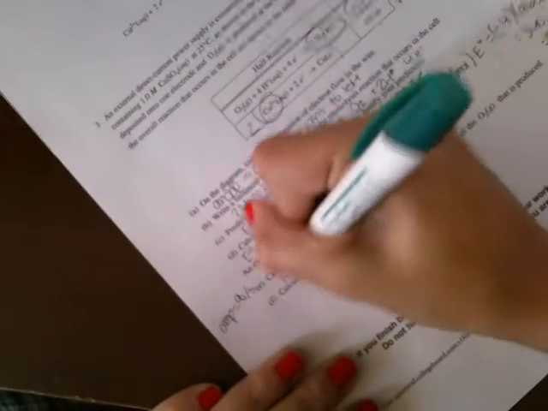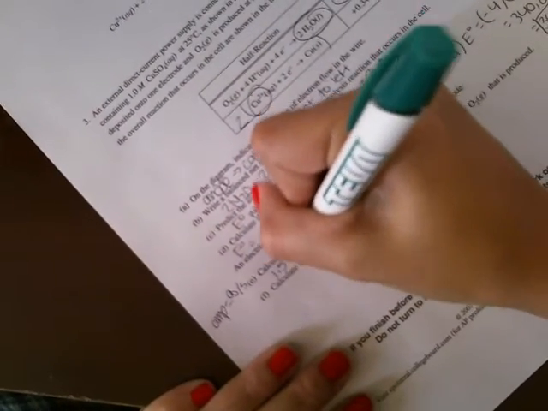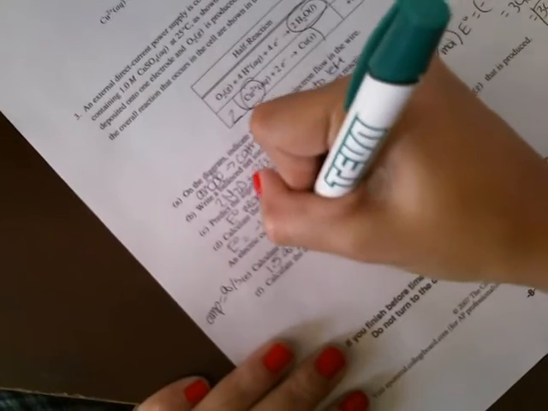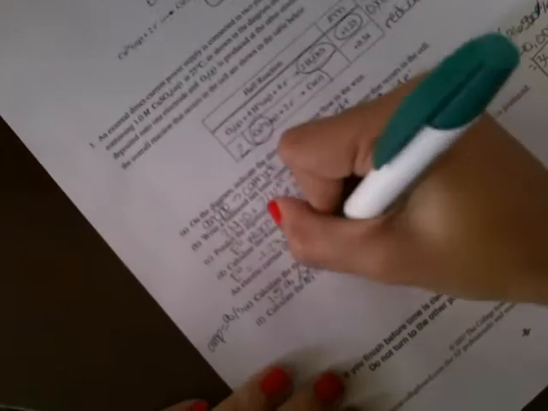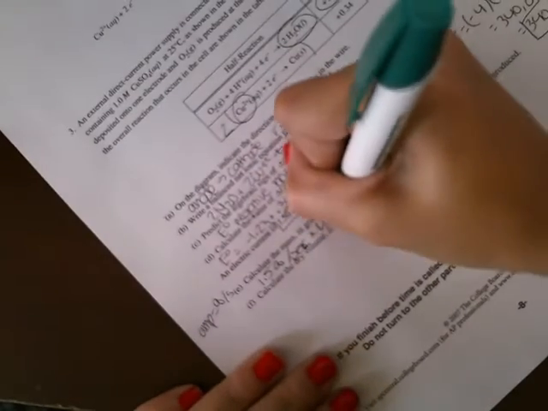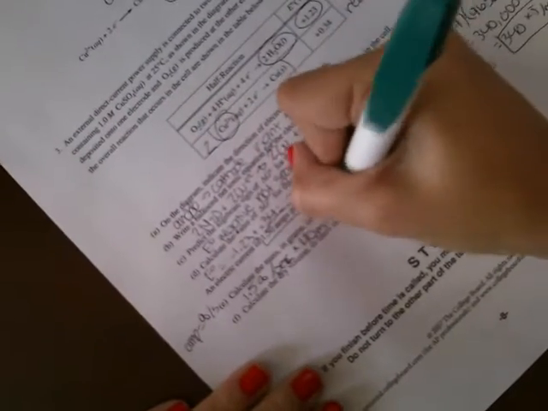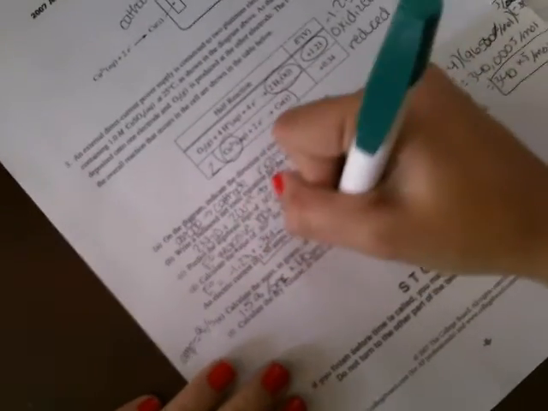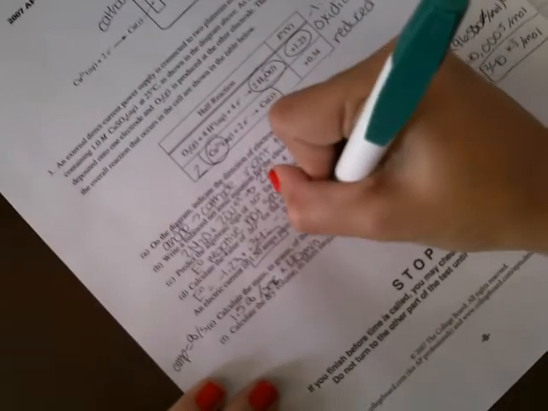So 1.5 amps, which is coulombs per second, for 1 second, times 40 minutes, and then we times that by 60 seconds per 1 minute, because we want to cancel out the minutes and the seconds.